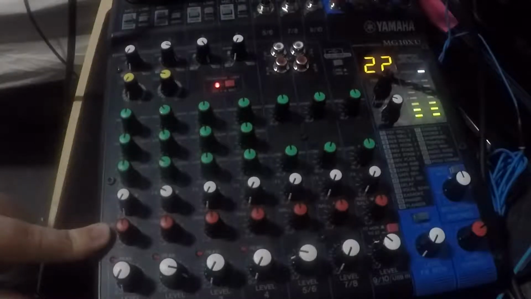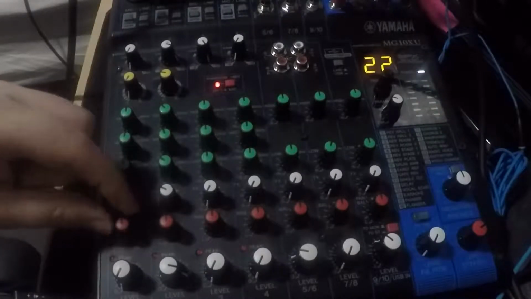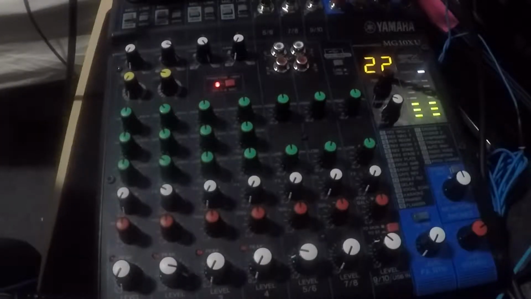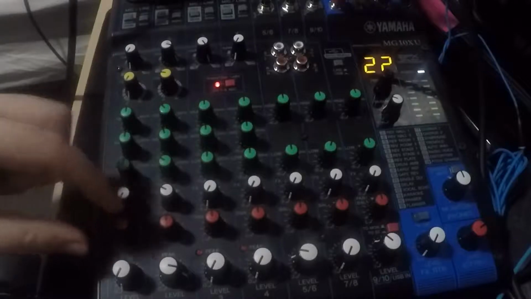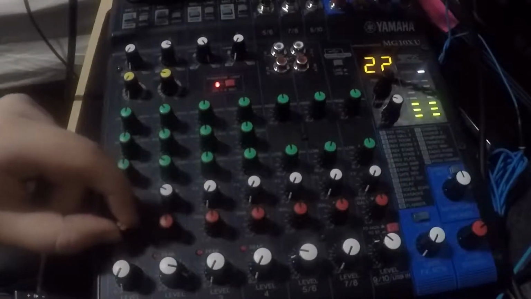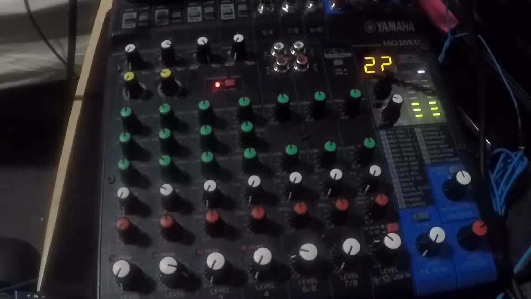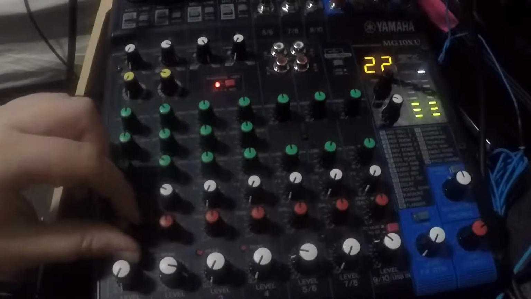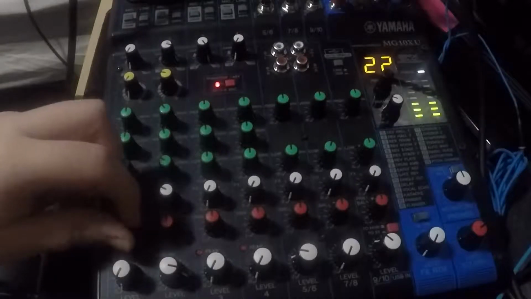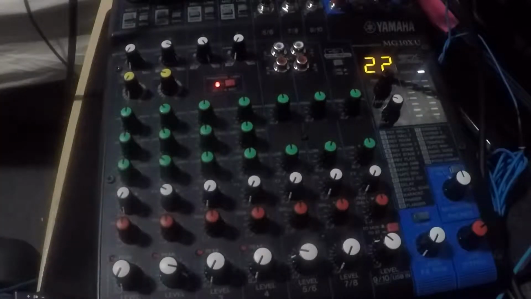The red knobs here are pan. Pan pretty much decides what side of the audio is going to be heard. So when it's in the middle, you're going to have left and right sides equally. So it's going to come out of the left ear cup or the left headphone and the right headphone equally. When I turn it all the way to the left, now the audio is going to go only to the left side. And when I turn it all the way to the right, the audio is only going to go to the right side. When it's in the center, you're going to get both.